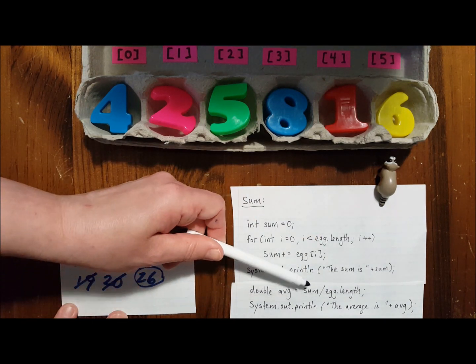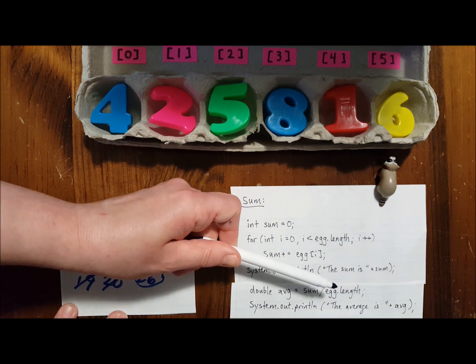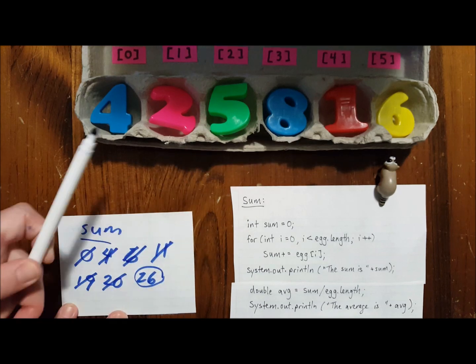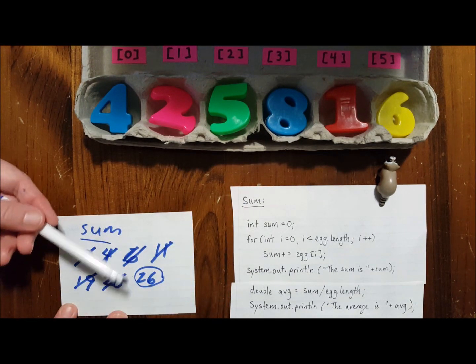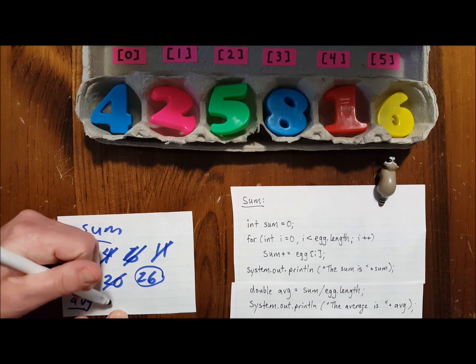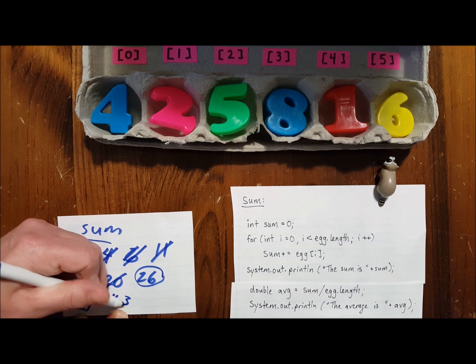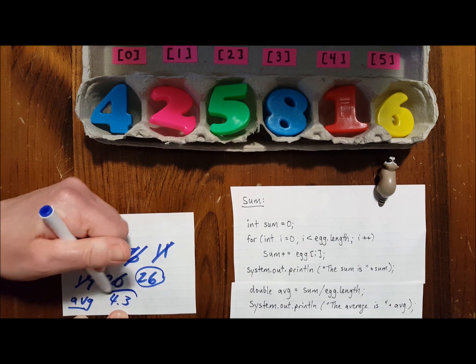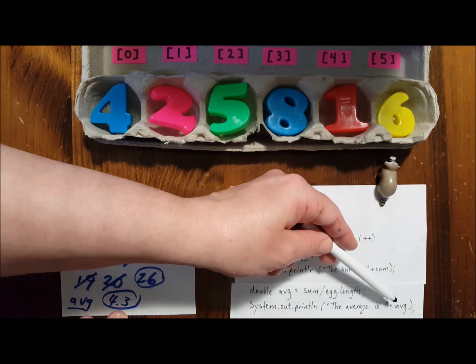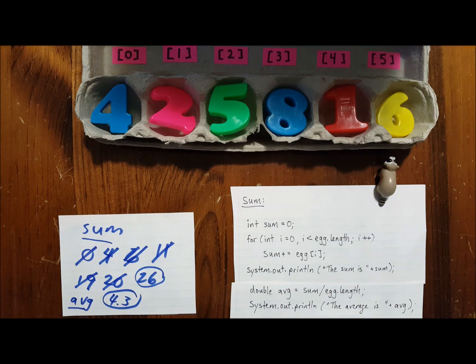Then we're going to do a little calculation where we take 26 and divide it by the length. The length of this array is 6, because there's 6 things. So then we're going to take 26 divided by 6, and that's what will go in average. So inside average, we're going to have 4.3. So then the code prints out the average is 4.3. And that's how average works.